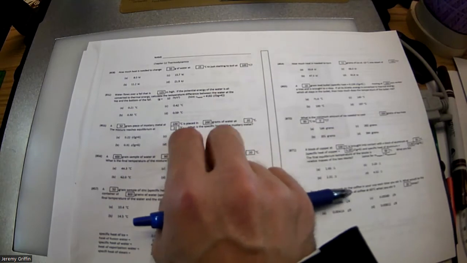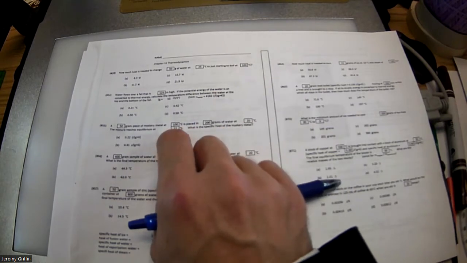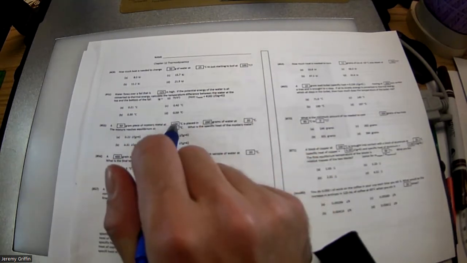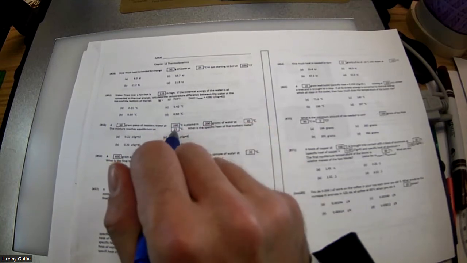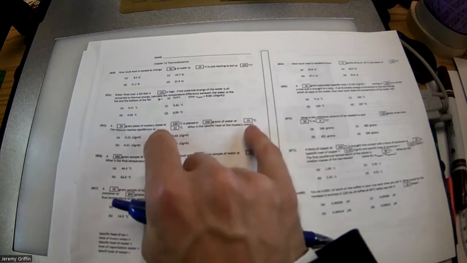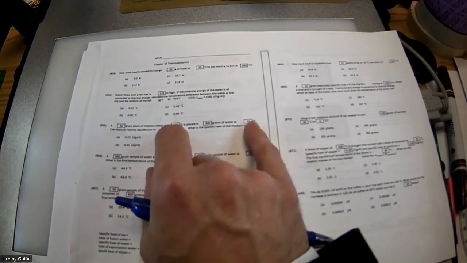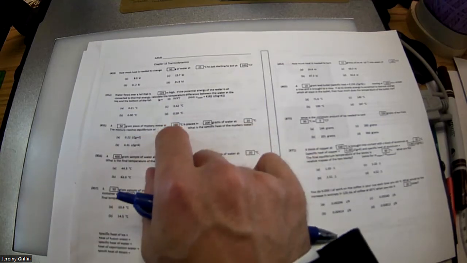Do you guys notice that? Look at these temperature differences, even before I start plugging and chugging. That was a hot piece of metal, 100 degrees Celsius, and room temperature water, 20 degrees Celsius. And at the equilibrium temperature, do you notice that the temperature of the water rose a little bit, but the temperature of that metal really plummeted a lot, right?